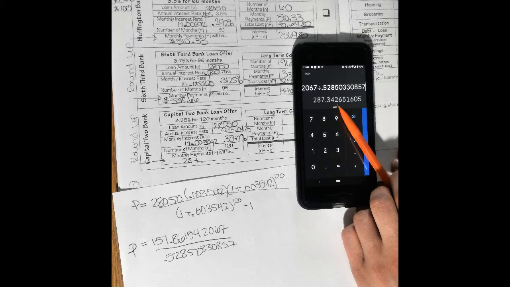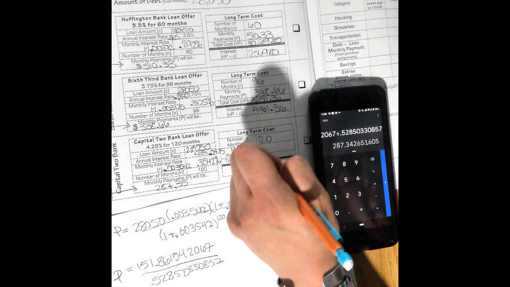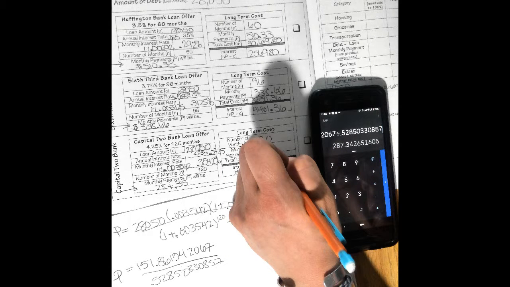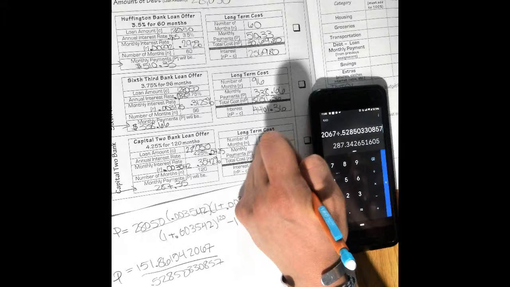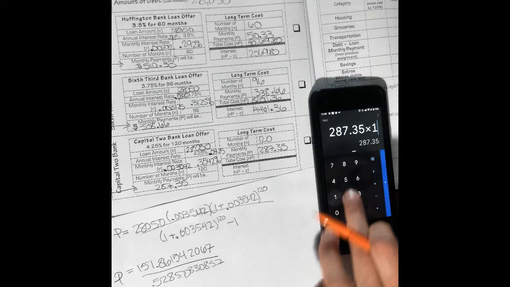All right, now this loan is 120 months. And I need to pay $287, which sounds really nice. But when I take that 287.35 and I multiply it by the 120, I'm paying them $34,482.